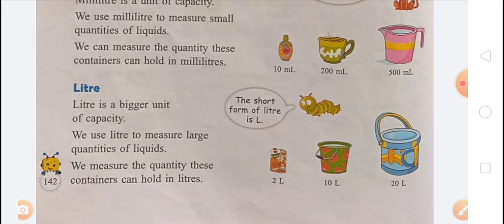like any bottle of oil that can hold 2 liter of oil, and a bucket that can hold 10 liter of water, and a big container that can hold 20 liter, 50 liter, 100 liter water. Okay, and a tank that can hold 100 liter, 500 liter water measures large quantities of liquid, and we measure the quantity these containers can hold in liters.